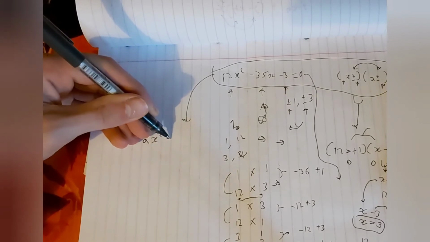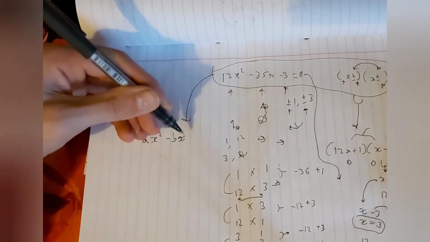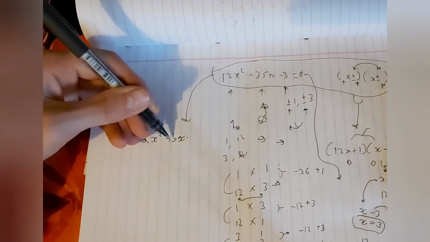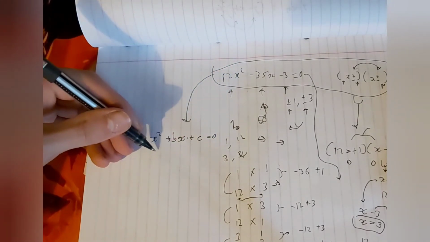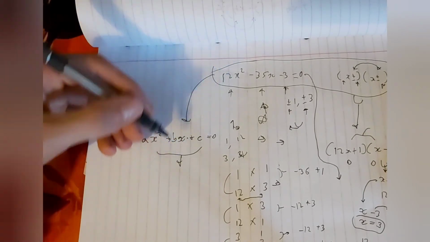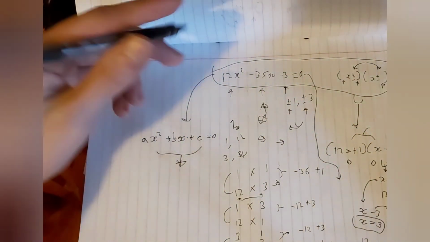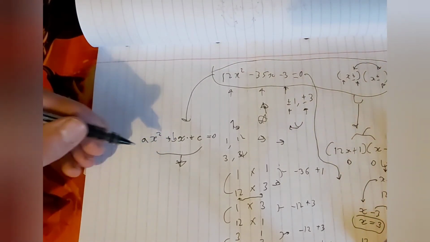The cheat code is ax squared plus bx plus c equals 0. And then all you've got to do is use a calculator, and voila, you have it, the whole thing sussed down, okay? So what would that be over here?